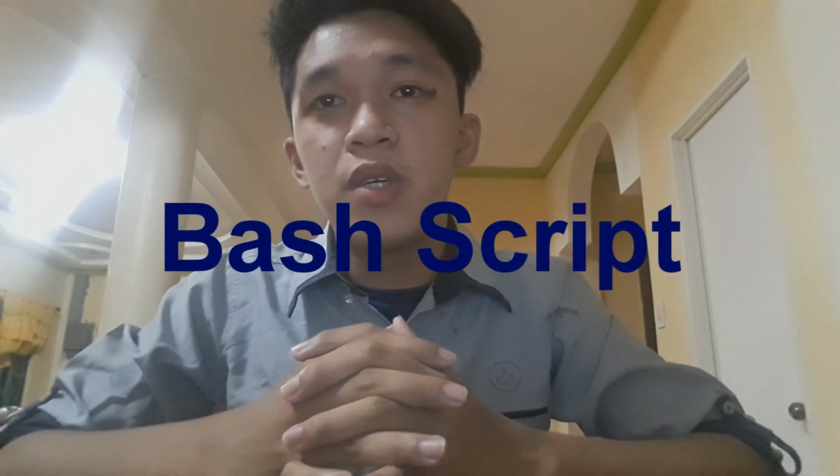So in shell scripting, there is the bash script. And the bash script is a text file containing instructions to be executed in order from top to bottom. So basically, in scripting, the script always starts at the top, and it doesn't start at the bottom because the program is designed to start from the top. It reads the instructions from top to bottom. When the bash script is executed, the program reads the lines from top to bottom.